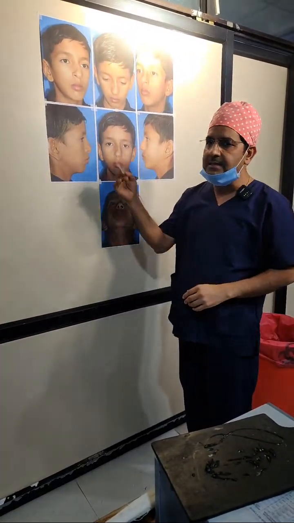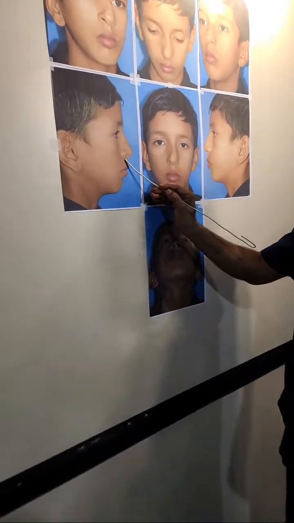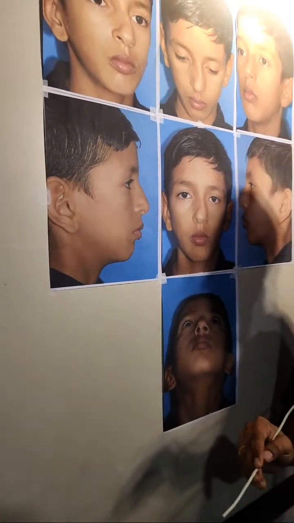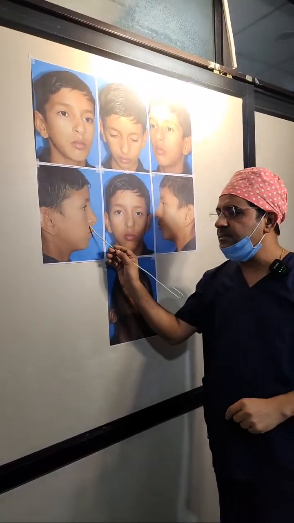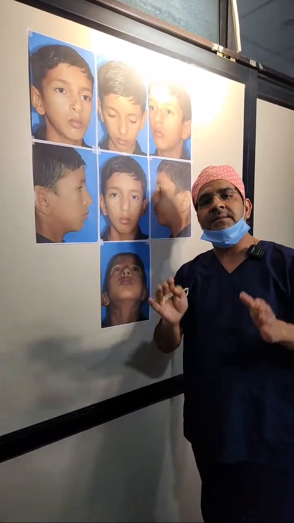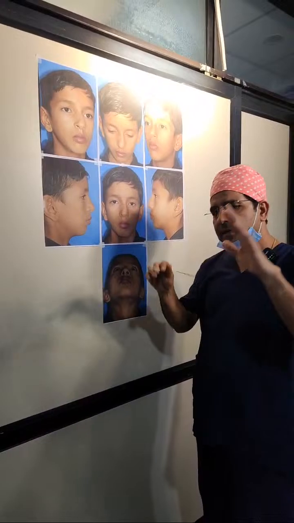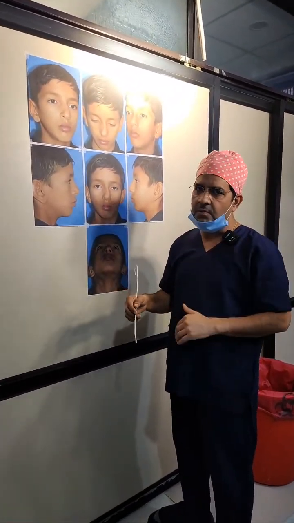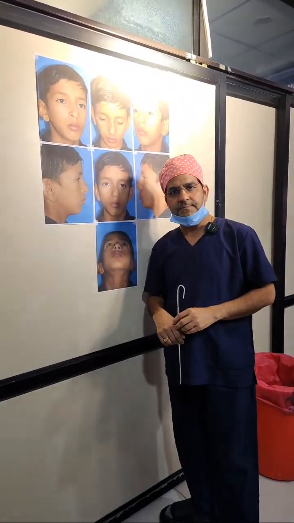And then at last, for correction of this part, you have this excessive columella, so you can use the modified tongue-in-groove technique. With the modified tongue-in-groove, you can correct this excess columella with the septal extension graft, and on the septal extension graft you do advancement of both medial crura. The rest of the steps are the same: then tip sutures, and then you close with 6 or 12 rapids. Thank you.